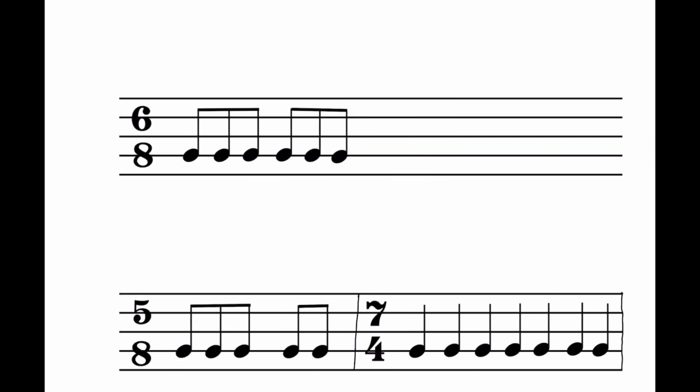Let's review. When we are counting in 8, we are counting eighth notes. So if that bottom number of the time signature is 8, we are counting eighth notes. The most common is 6-8, which we can see at the top here. So each eighth note would get a count. 1, 2, 3, 4, 5, 6. We also learned that we can count to any time signature that has an 8 in the bottom. Here's an example of 5-8. We're still counting eighth notes, but 5 is in the top, so we would write 1, 2, 3, 4, 5.